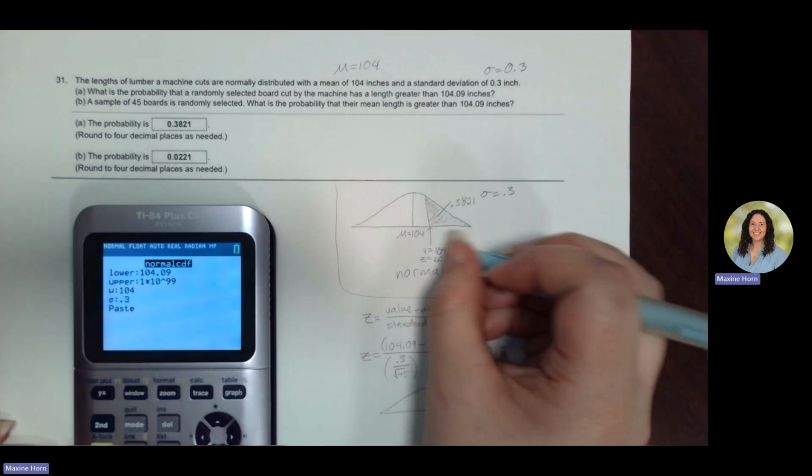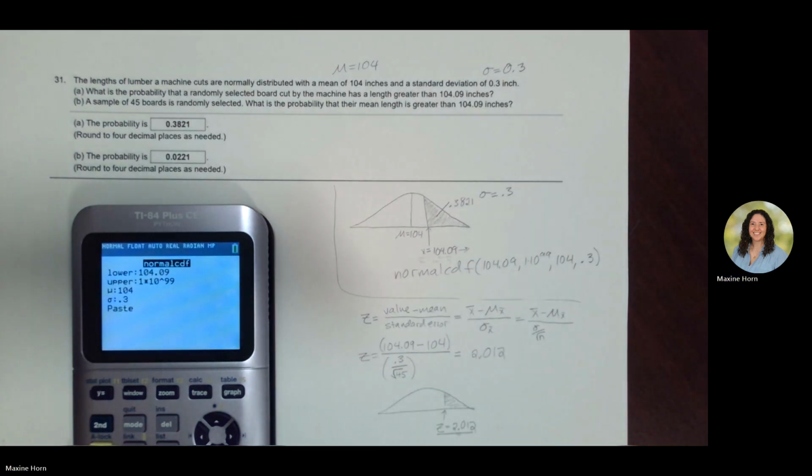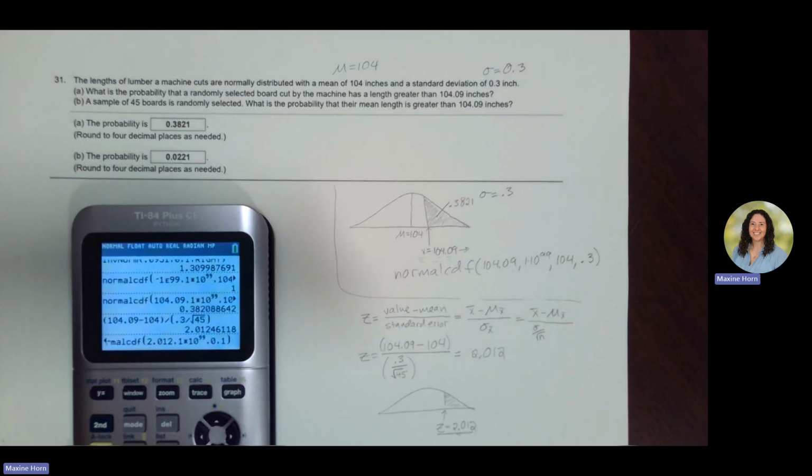Actually, I shouldn't write that there because that's not what that one is. All right, my lower bound, 2.012. My upper bound is positive infinity, so we're going to leave that as 1 times 10 to the 99th. I'm doing a z-score, so I need to have a 0 and a 1. Right? And that's how I'm going to get that the area is 0.0221.